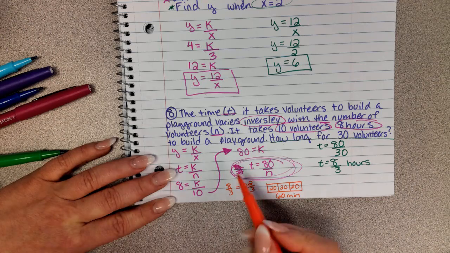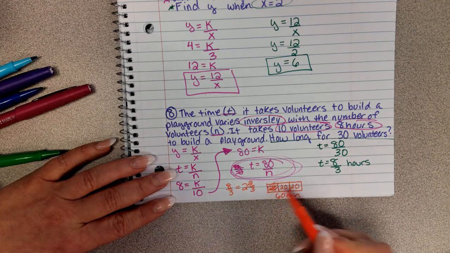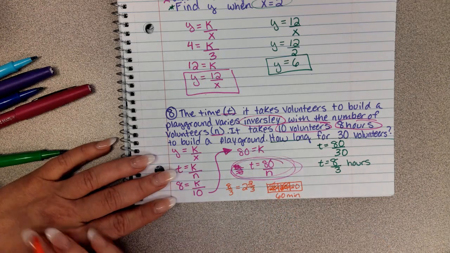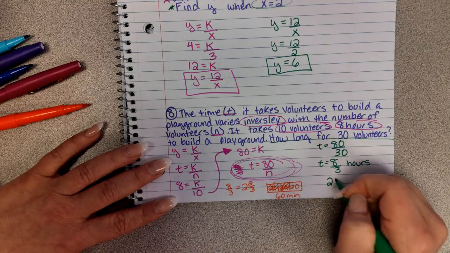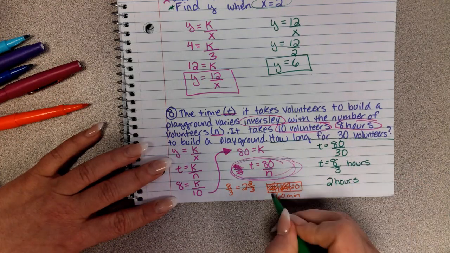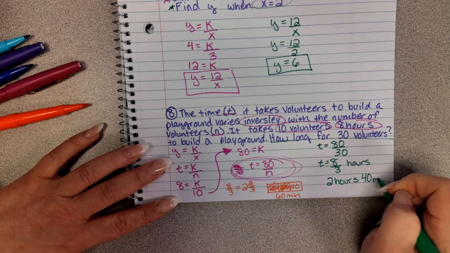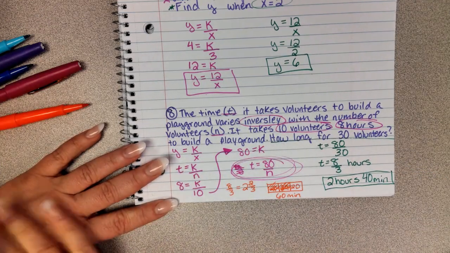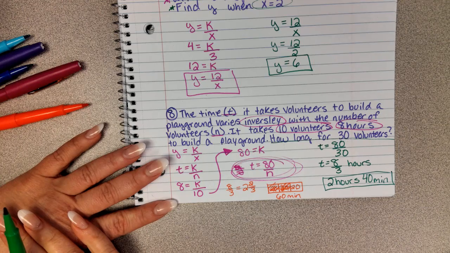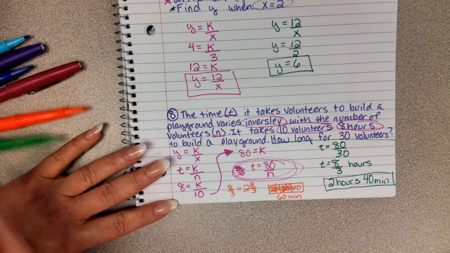Well, I need 2 of the 3. So this one and this one. So 8 over 3 hours is going to be the same thing as 2 hours and 40 minutes. And that would be the answer to the question. 10 people can do it in 2 hours and 40 minutes. And that's how we use direct and inverse variation.